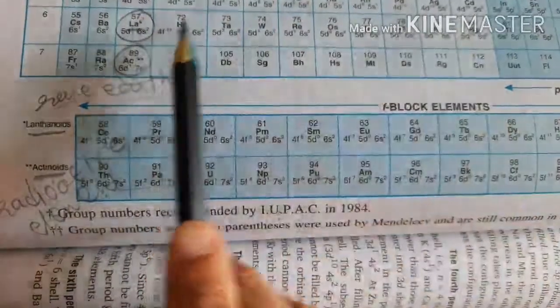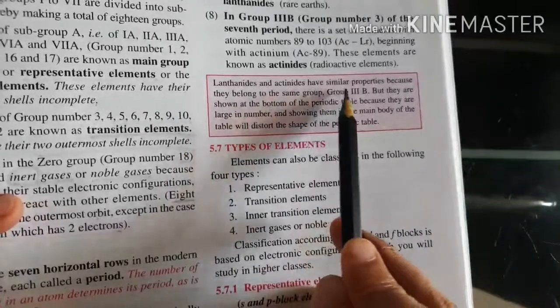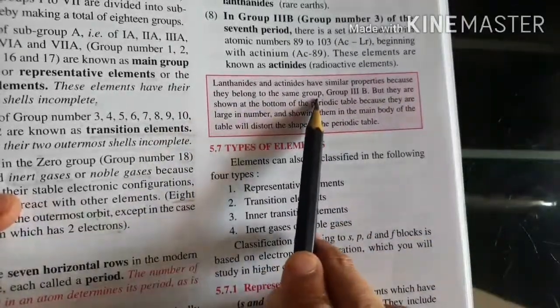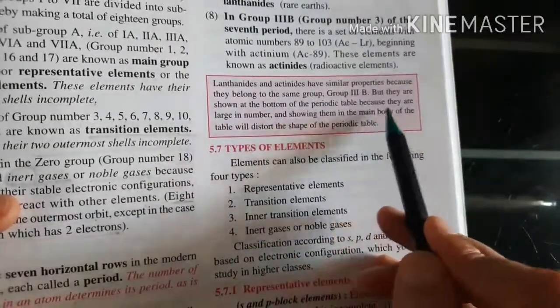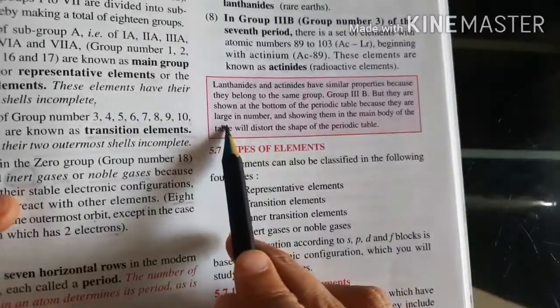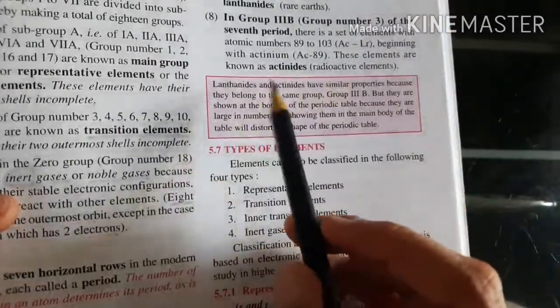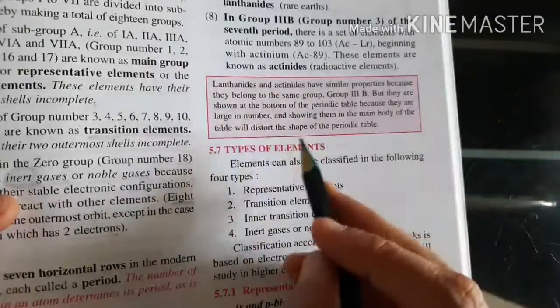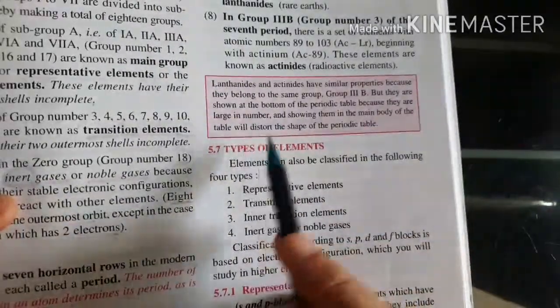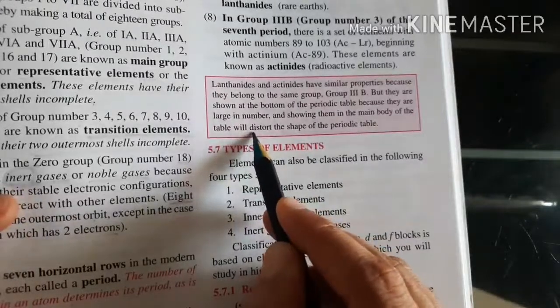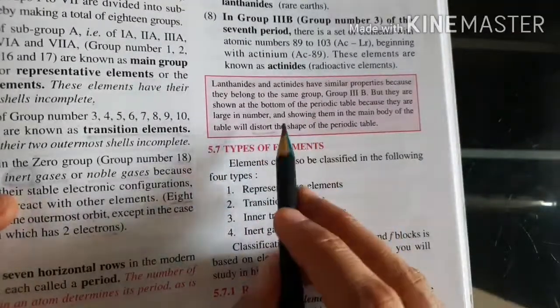The reason given in your textbook is that lanthanides and actinides have similar properties because they belong to the same group, group 3B, but they are shown at the bottom of the periodic table because they are large in number. If we put all these elements from 58 to 71 and from 90 to 110 into the periodic table, then the table would be distorted, which means it would look clumsy and not good. So for looking good, they prepare it like this.